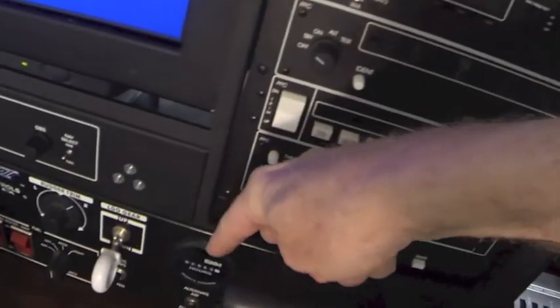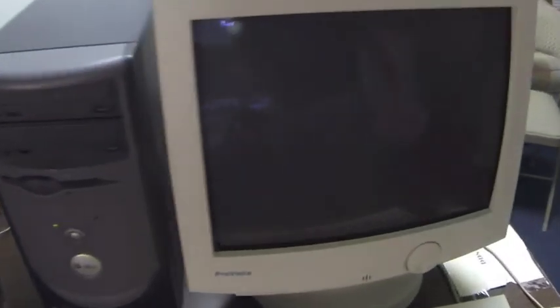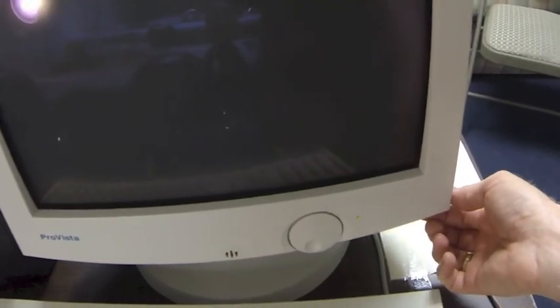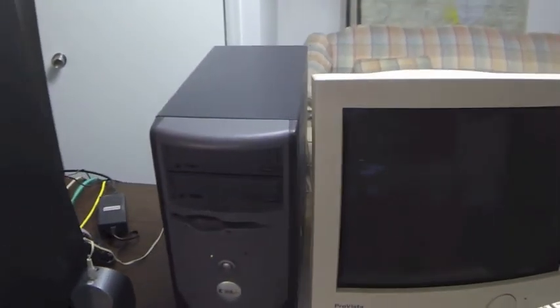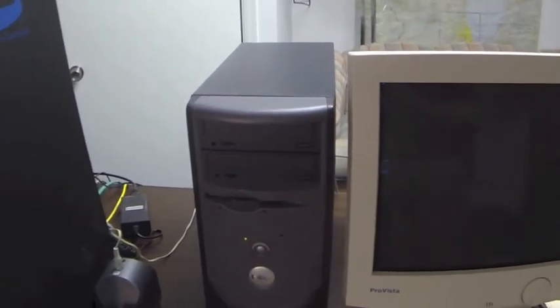That stops the Hobbs meter. And then if I want, I can turn off the monitor also. And that's the process. Hope you enjoy it.